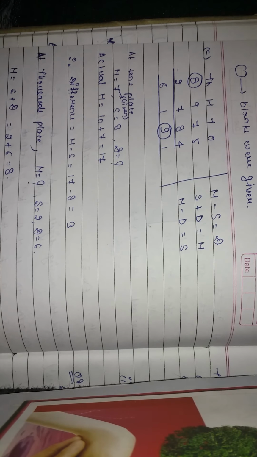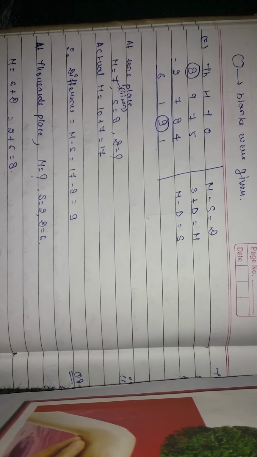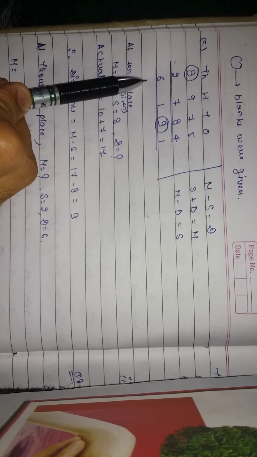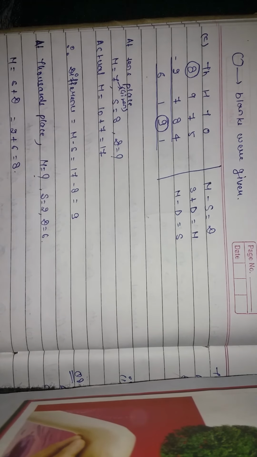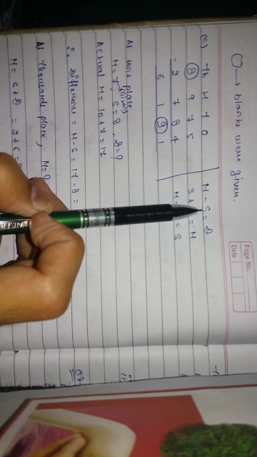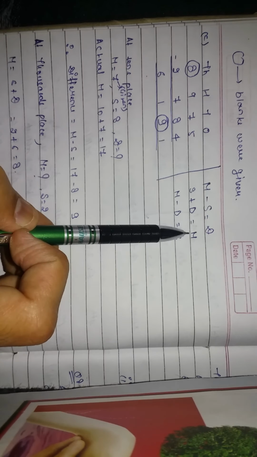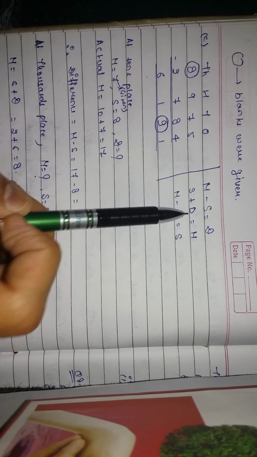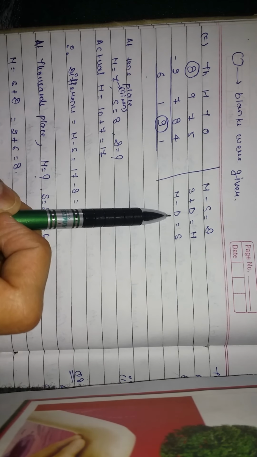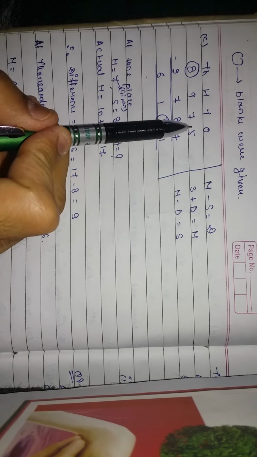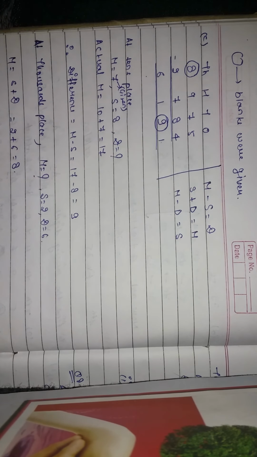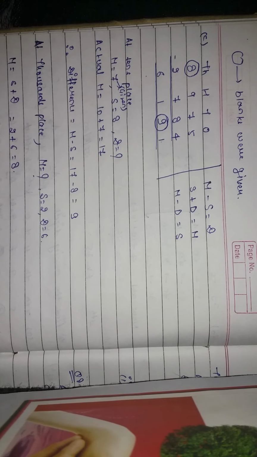Now coming to the another case, when you are given a subtraction and you have to find out the digits. In the case of subtraction you have to use the formulas which I have already told you. If you have to find out the difference then minuend minus subtrahend. If you have to find out minuend then subtrahend plus difference. If you have to find out subtrahend then minuend minus difference, right? Now 5 minus 4 is your 1. 7 minus 8 is not possible, right?